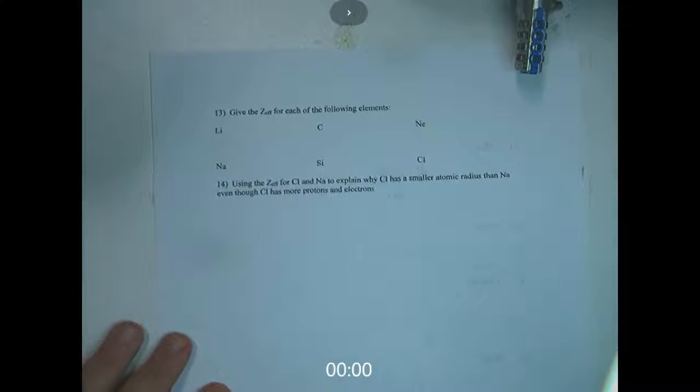Okay, and we've got one more set of problems to do. And I will try to find those. There they are. And I ask you to do Z effectives on several elements. Okay, and then I do want you to know how to write this explanation for the test on Friday, which would be Friday, March the 16th. Be sure you can write this explanation for 14. Let's just go ahead and do this.